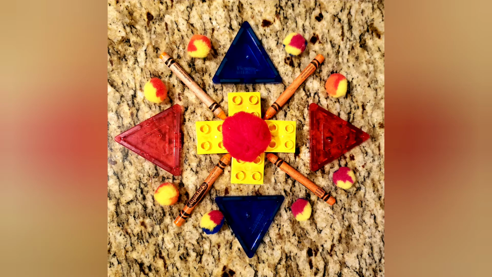Be creative in what you use, but remember that if you make an indoor sculpture, you need to make it temporary and clean it up when you finish.